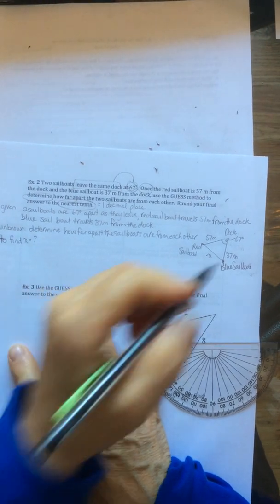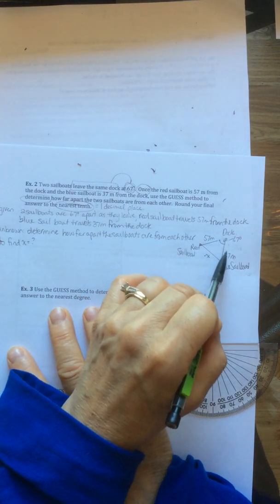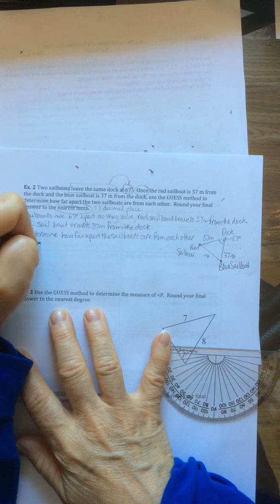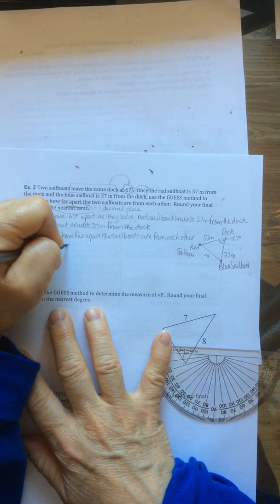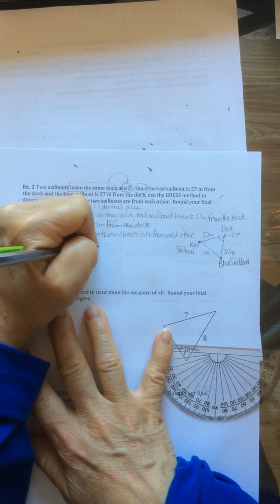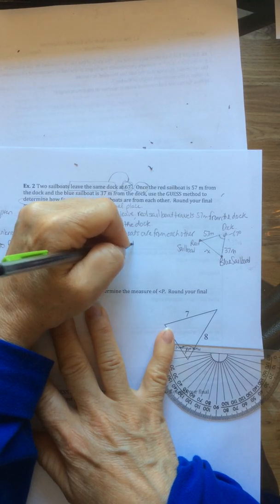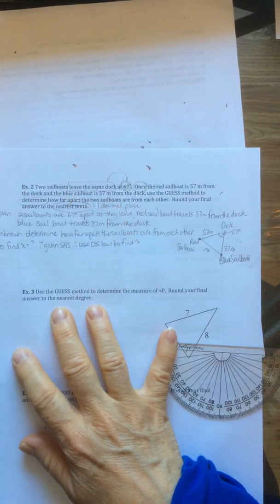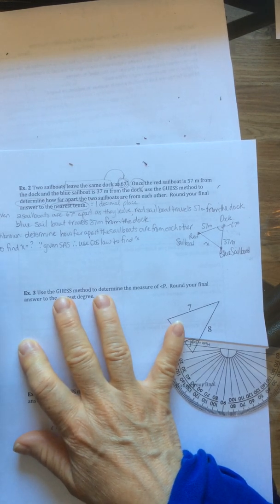What should we do? Well, we are given side, angle, side, okay? Since we're given side, angle, side, therefore use cos law to find X, okay? So the solution, take what's been given, the unknown, and the equation.